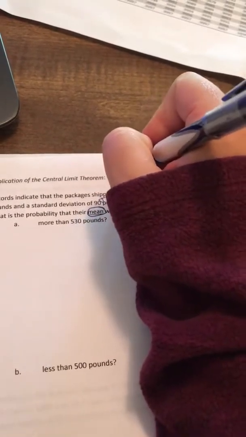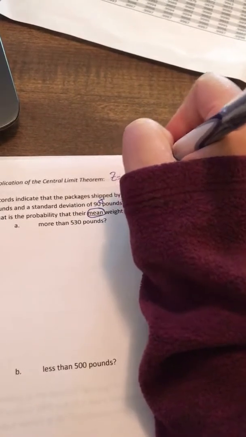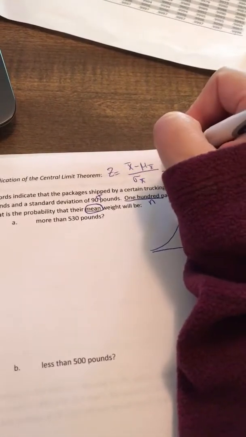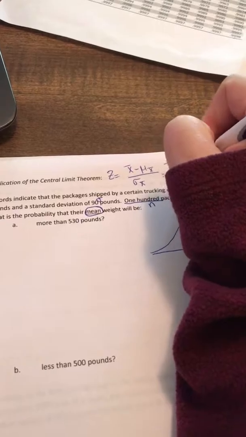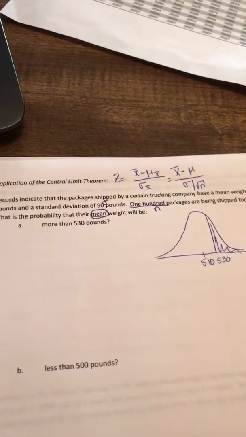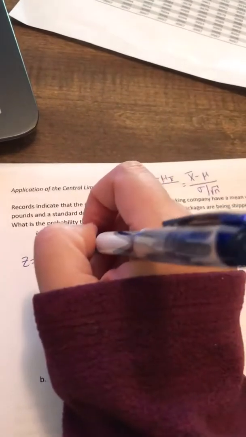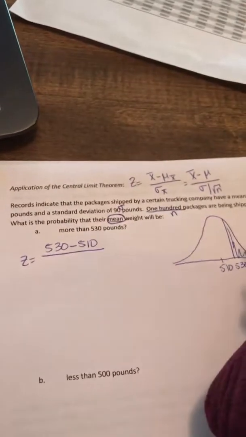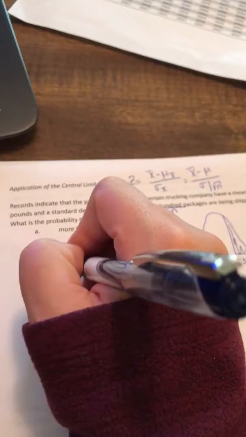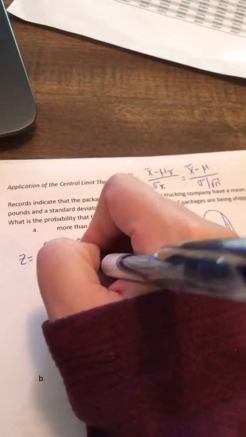So our new Z formula is X bar minus mu sub X bar divided by sigma sub X bar, which is the same as X bar minus mu divided by sigma over square root of N. So for this one, if we're doing more than 530, we'll do 530 minus, mean is the same, so the numerator is the same, the difference is the denominator. So you do 90 divided by the square root of 100.